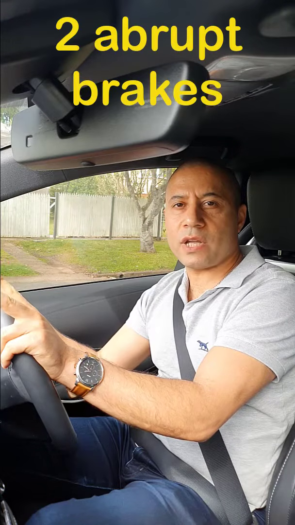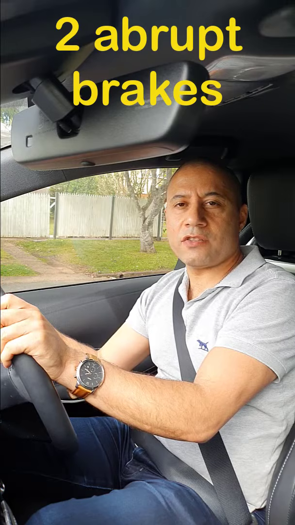On 2 occasions, she had abrupt brakes at the traffic lights. At the traffic lights, when the traffic light is red and you want to stop behind the other cars, you need to make sure that you look ahead, you release the accelerator and go towards the brake to have a gentle stop. You need to roll and stop at the traffic lights behind the other cars.